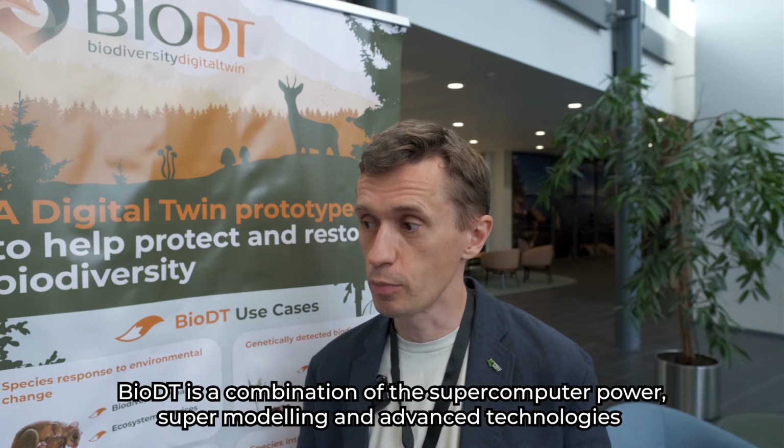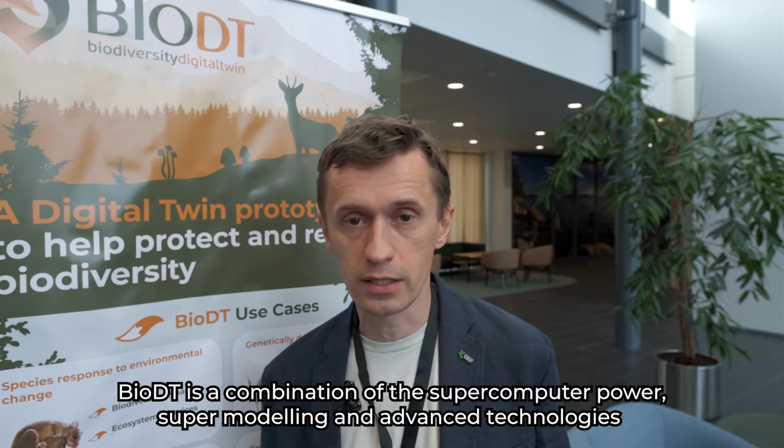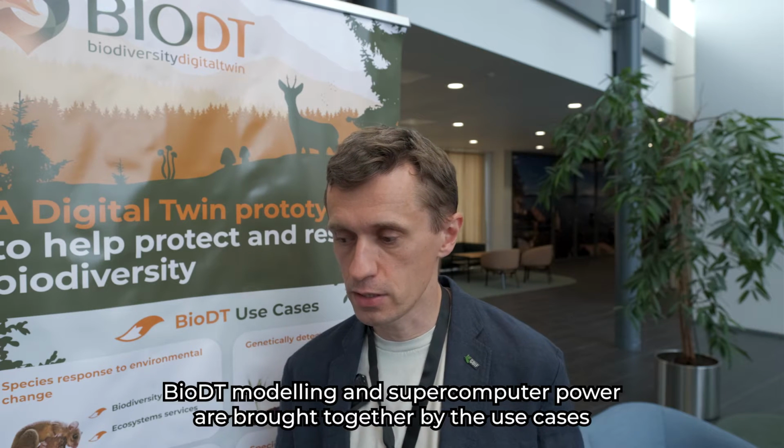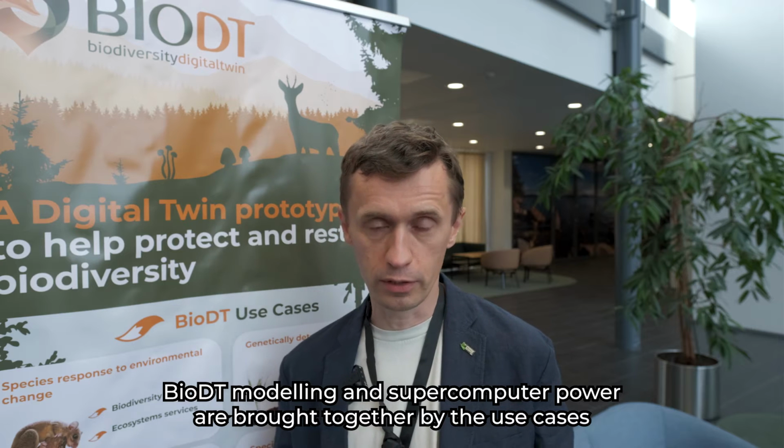Basically what BioDT is, for me, in a simple way, is a combination of the supercomputer power, of the super modeling advances and technologies represented by people with these skills and their experiences. And our role in GBIF is to make sure that the relevant content is available for this big game of the supercomputer and supermodeling. We bring together use cases where this modeling and this supercomputer power and this content come together, some applied real-world problems.